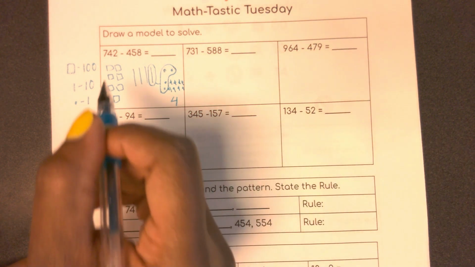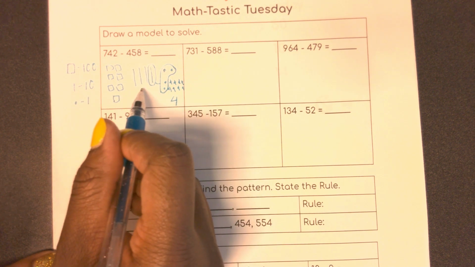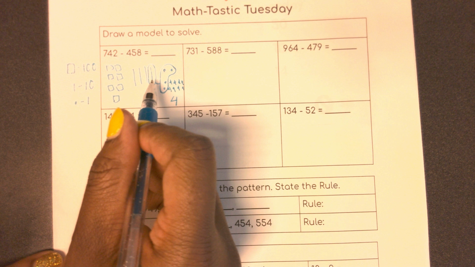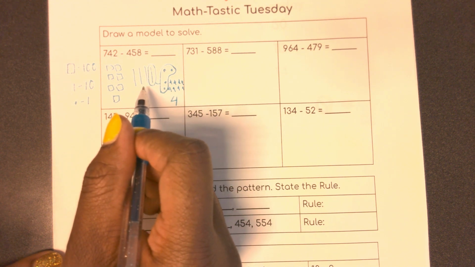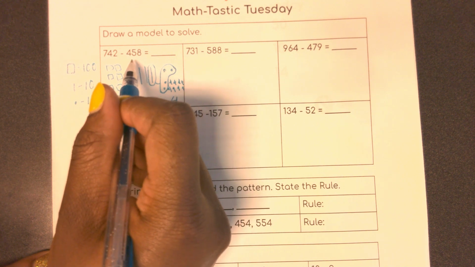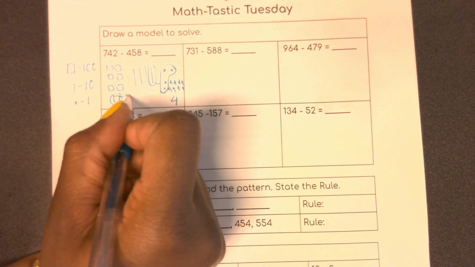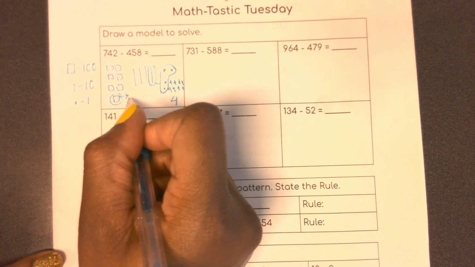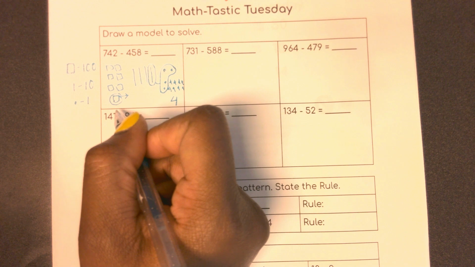Now here, my tens place, I have 50, but I only have 30. Remember I had 40, but I had to move 10 here. Now I only have 30. So I don't have enough to take away 50. So once again, I have to regroup. And 10 tens, we talked about this, 10 tens is 100.